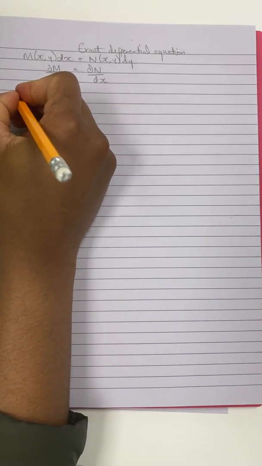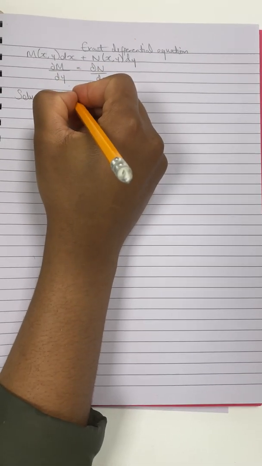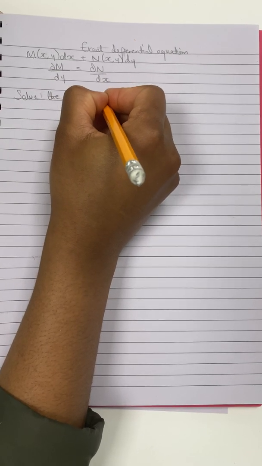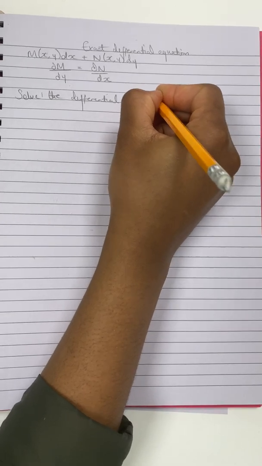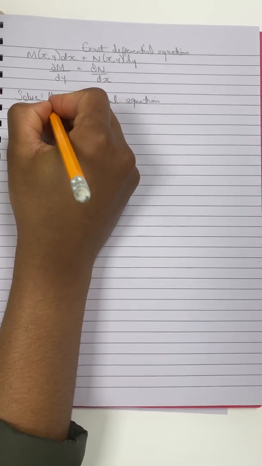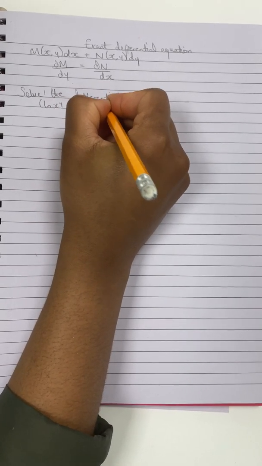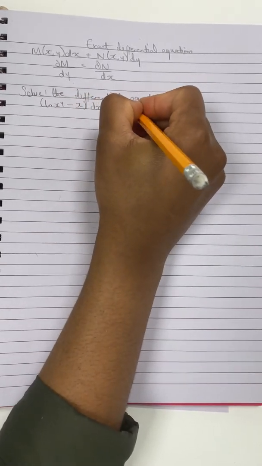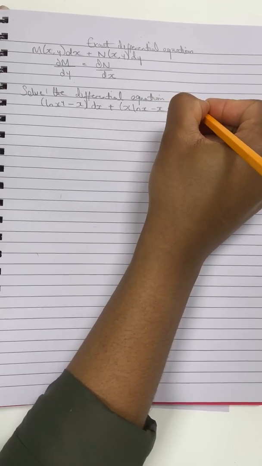The first example is: solve the differential equation (x to the power of y minus x) dx plus (x ln x minus x plus e to the power of y) dy equals 0.